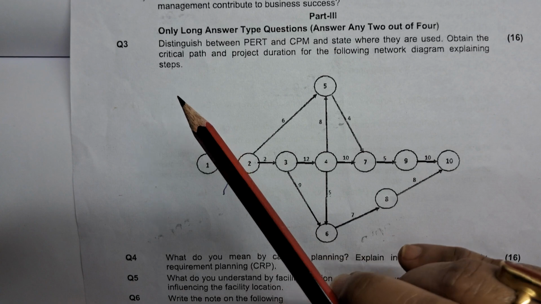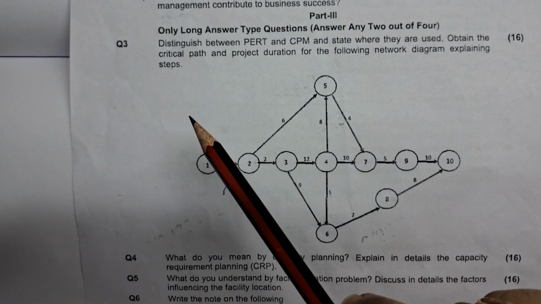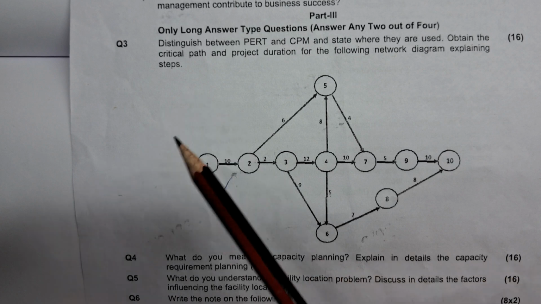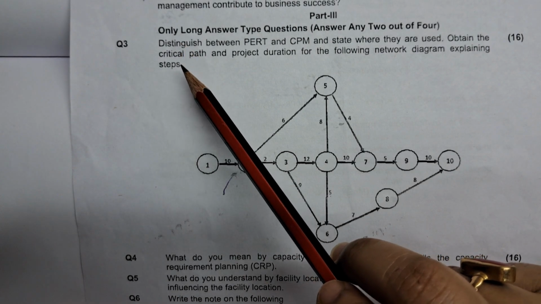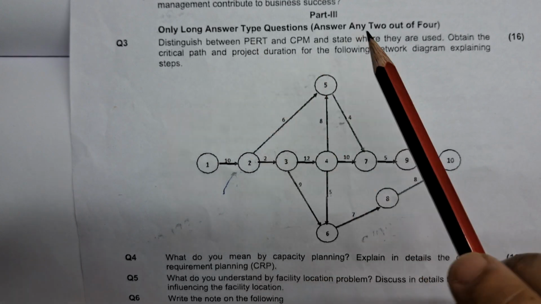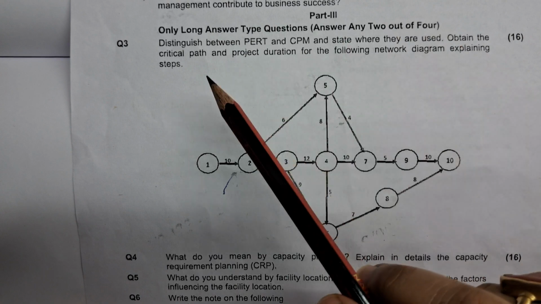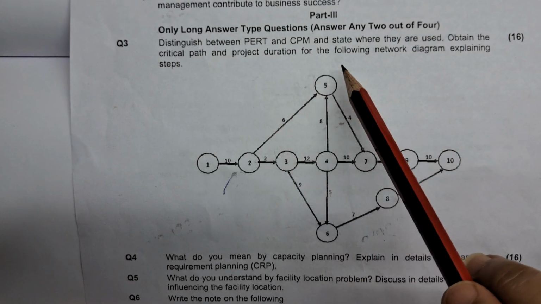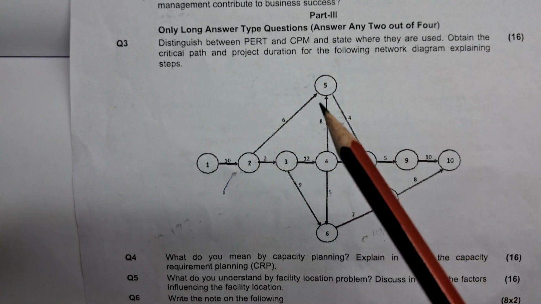Today we will discuss another question from the university exam 22-23. This is the 16 marks question, question number 3. Distinguish between PERT and CPM and state where they are used. Obtain the critical path and project duration for the following network diagram, explaining the steps.